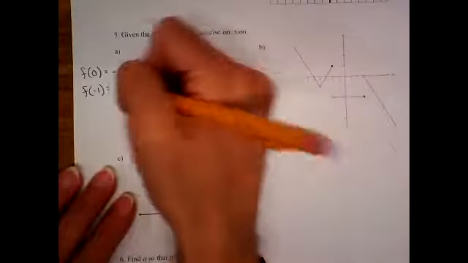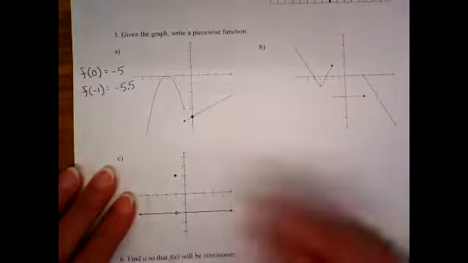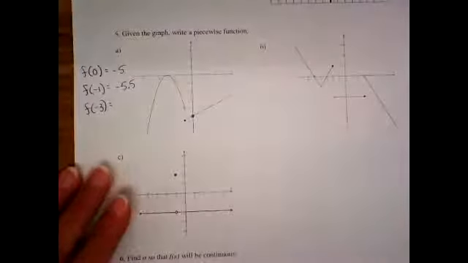Yeah, -5.5. Let's just call it -5.5. And let's do f of -3. I'm just making up a few for us to try. It's not hard, but I just want you to know how to do it. F of -3 is 0. All right, so all you've got to do is find the point.